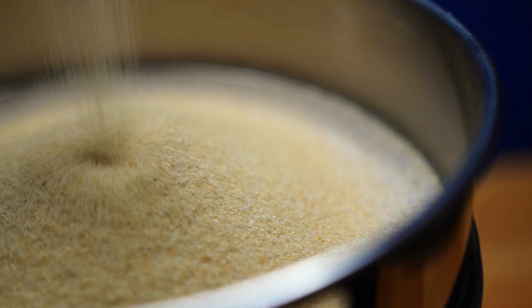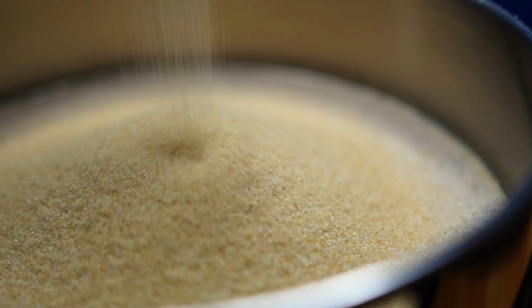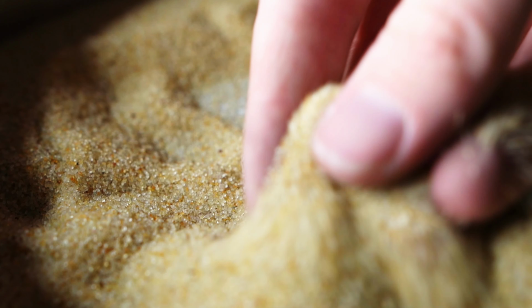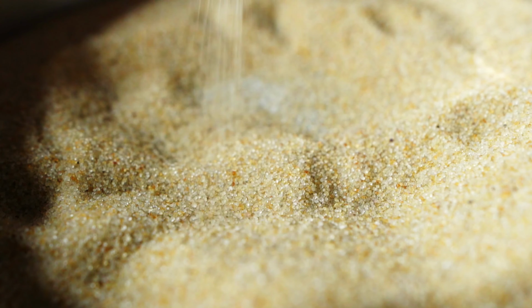The API represents all facets of the natural gas and oil industry. They have a standard regarding the specifications set down for silica sand used in hydraulic fracturing, or fracking. The uniformity of size and shape is critical, including sphericity and circularity. This standard details the different particle size distributions required for each grade of sand, which is verified using test sieves.